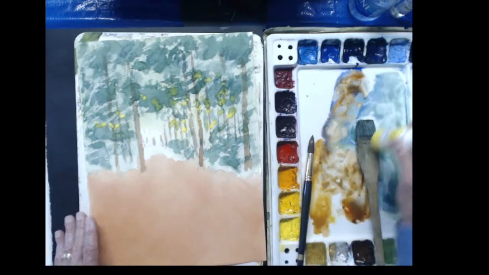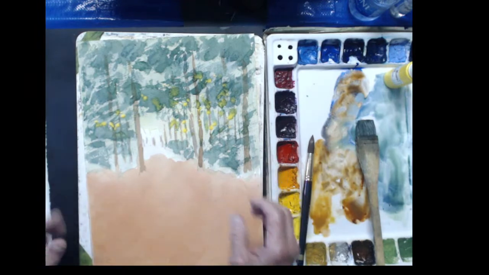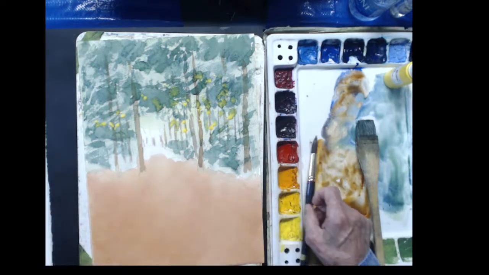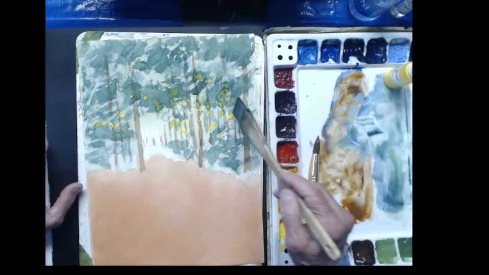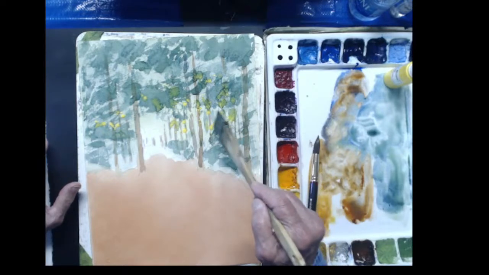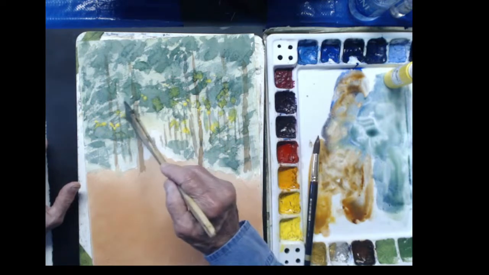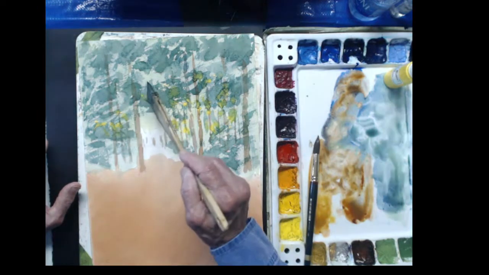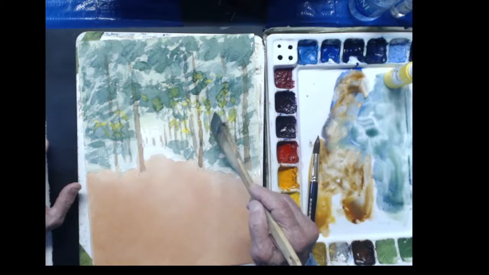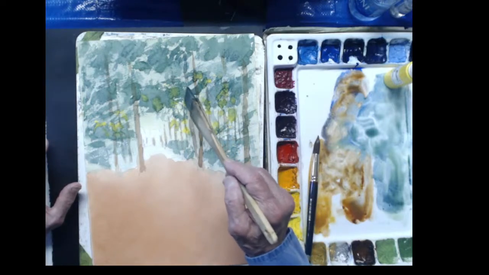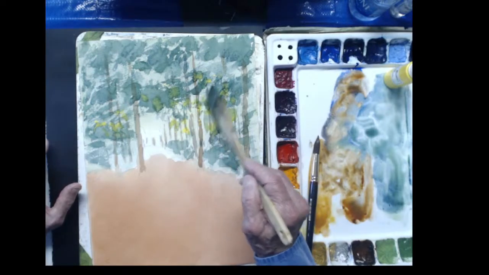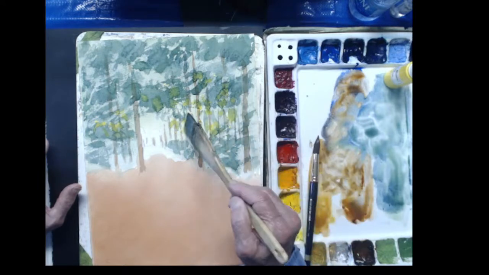Okay, now I'm going to let that dry. I'm not going to blow dry, I'm just going to let it dry naturally. And see, what I'll do is move some of that color around a little bit. I'll take the Hake brush and spread that yellow around just slightly. I want to get a little bit of color in those tree limbs. It'll look like sunlight coming through that area. Sunlight coming down here through the center.